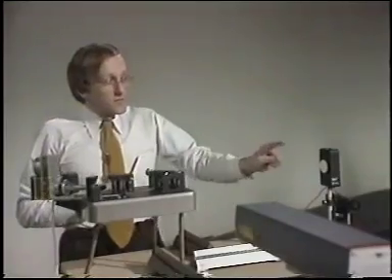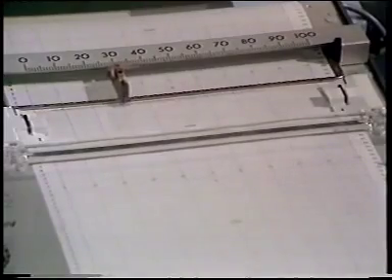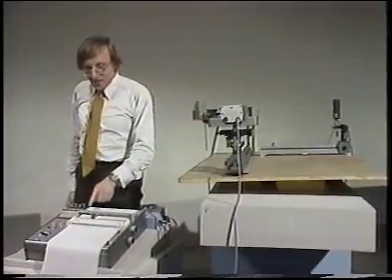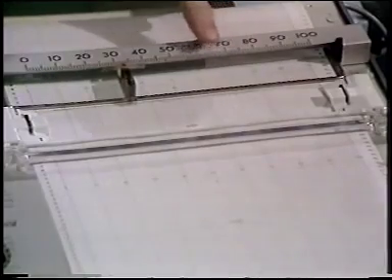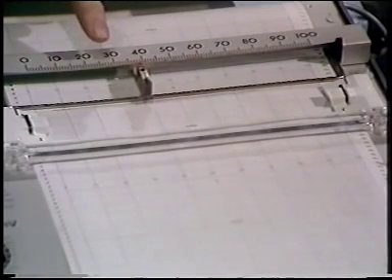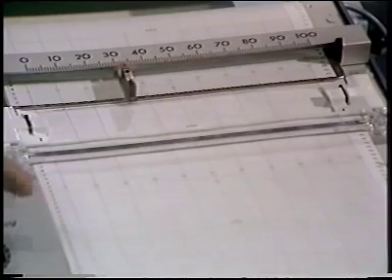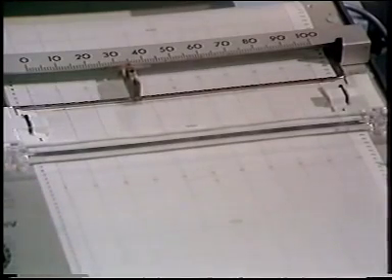In fact, we've fed the output from the detector to a chart recorder. The deflection along here of the pen records the intensity reaching the detector. The movement this way records the separation between the 2 mirrors.